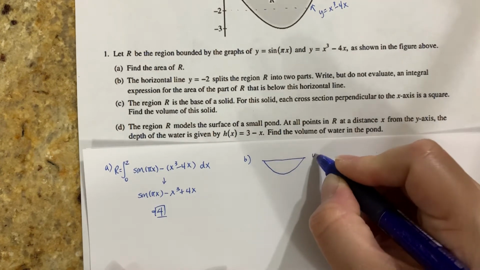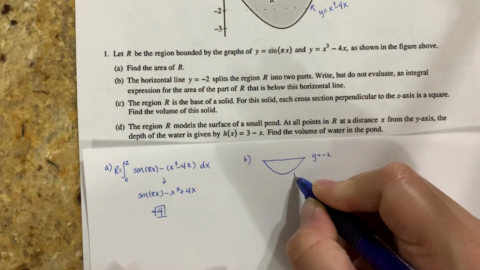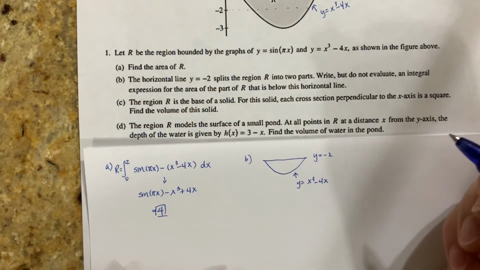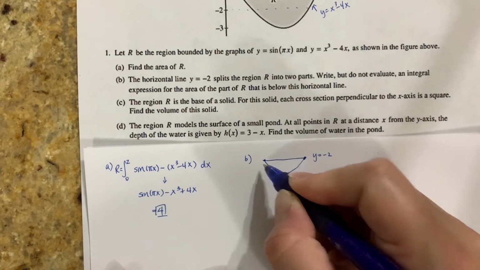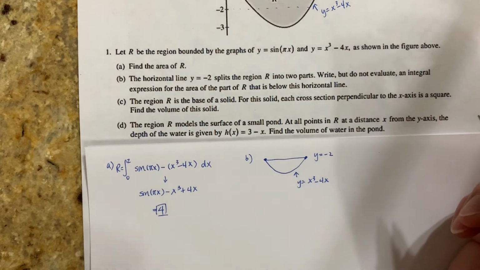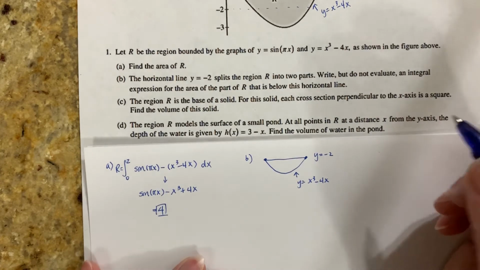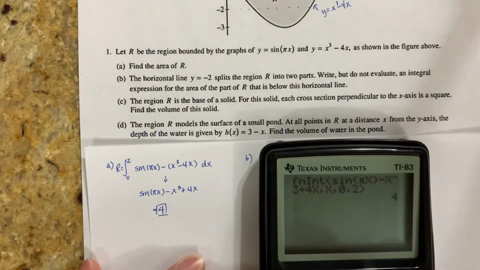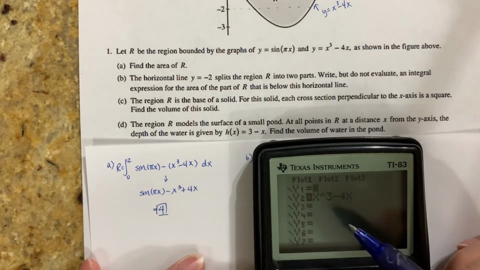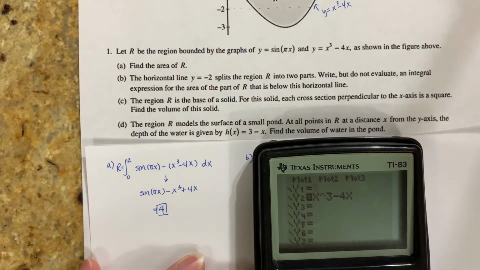The top function is y equals -2. The bottom function is still y equals x cubed minus 4x. Here's the problem. Where do they intersect? Where does my integral start and where does it end? So we need to use our calculator to help us figure out where those two functions intersect. Going back to my equation, I already have y equals x cubed minus 4x in there. I'm going to put in y equals -2.